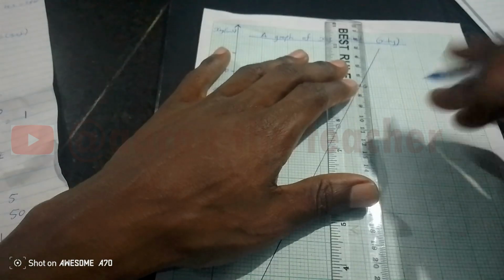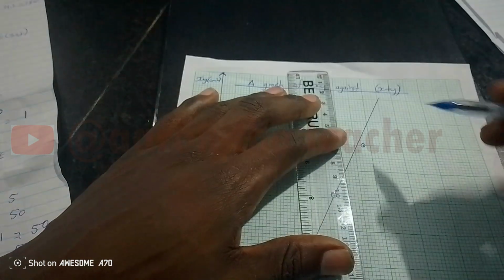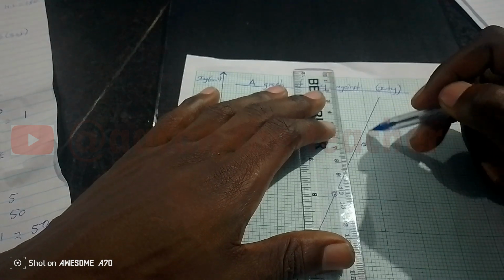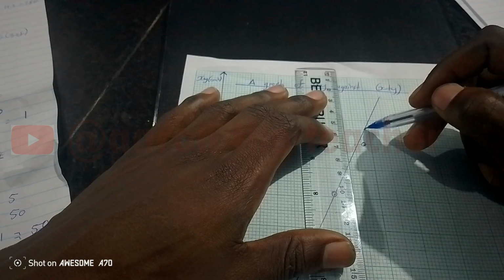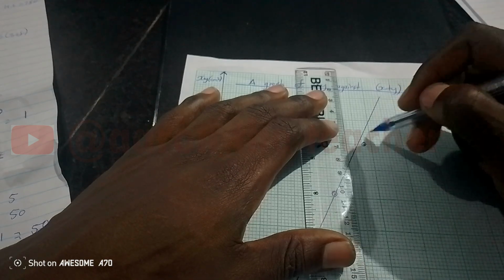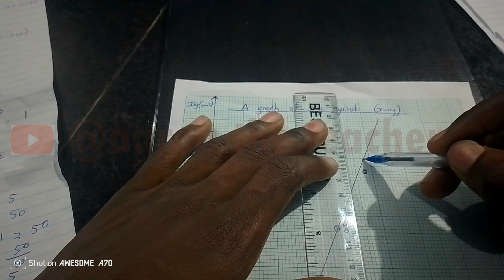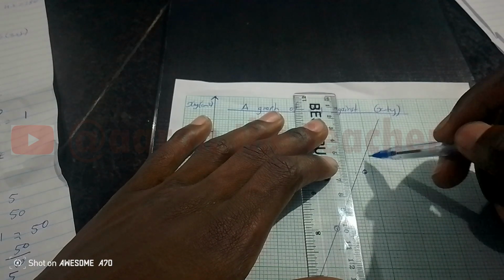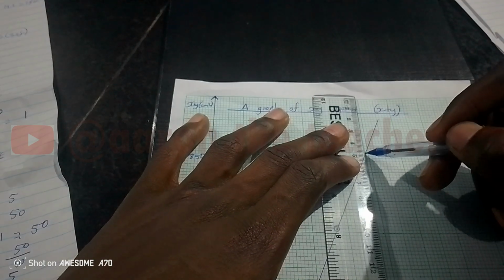Of course, the next thing is to also draw the triangle. For a triangle, we said we look for the first point where this line is crossing in. It is passing through this point here.